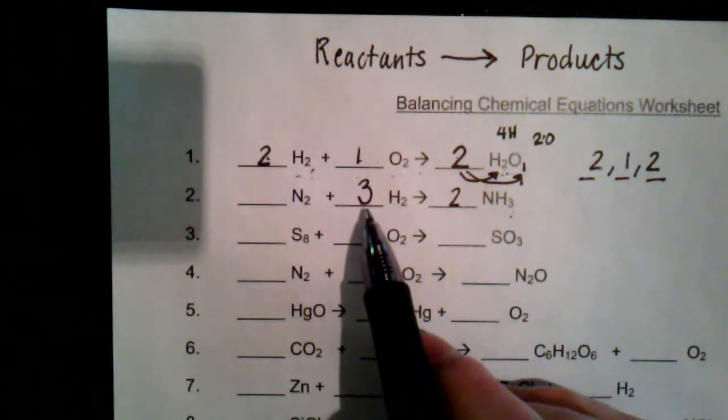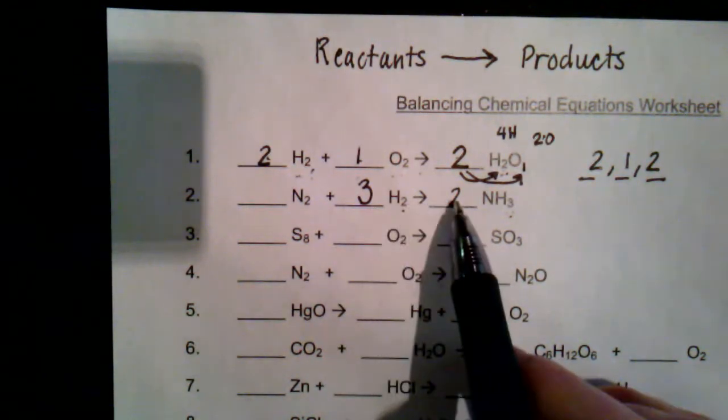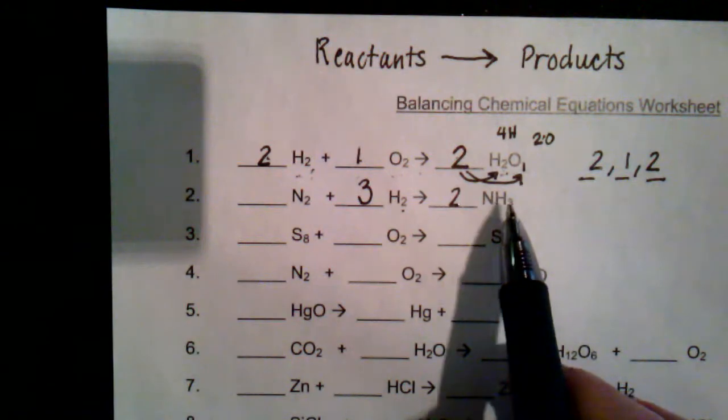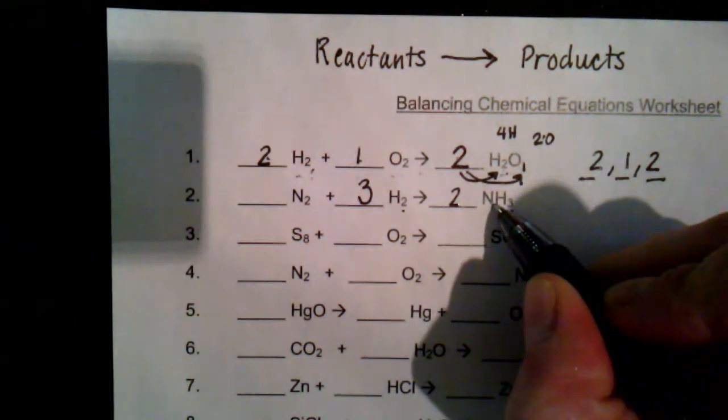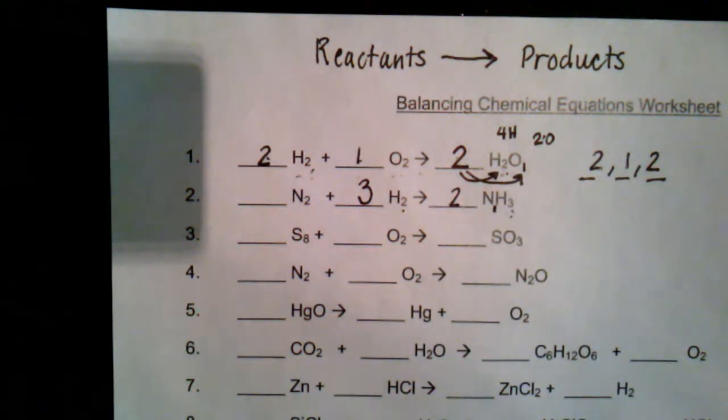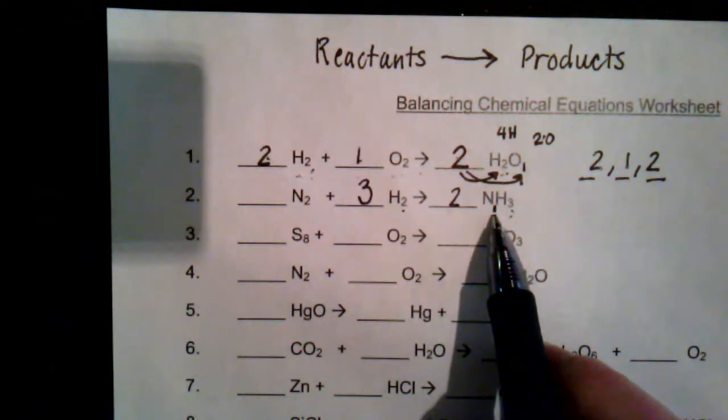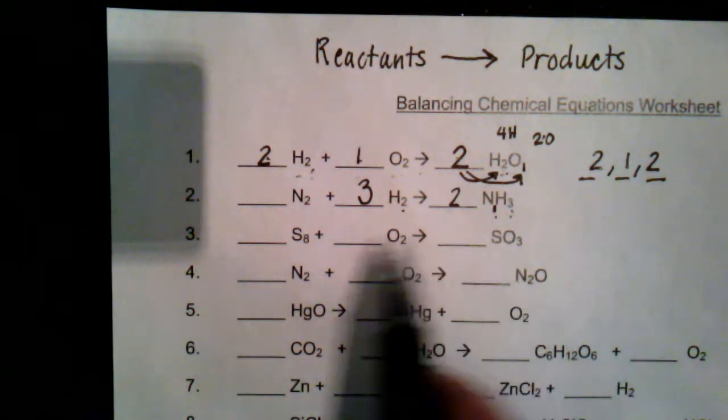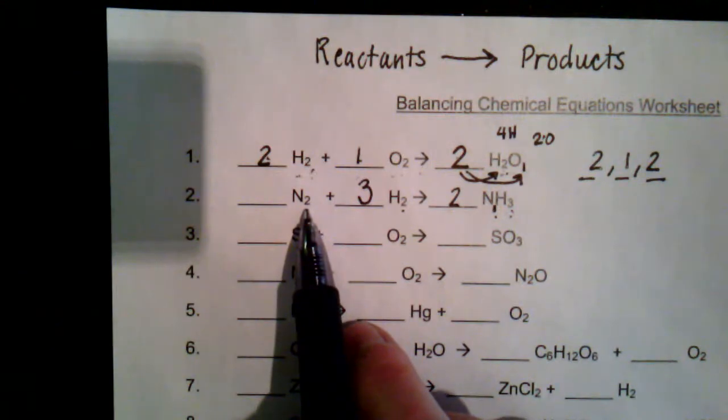Okay, so now we have 3 times 2, which is 6 hydrogen, 2 times 3, which is 6 hydrogen. Remember, there's nothing after this, so it's like there's a 1 there for nitrogen. So now we have 2 times 1 for nitrogen, which is 2, and we have 2 right there.